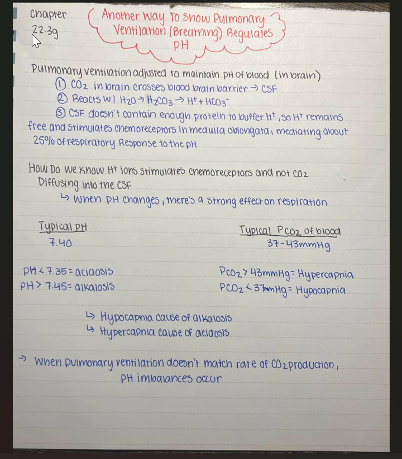So this is just yet another way to show that the respiratory system, or pulmonary ventilation, which is also breathing, causes and regulates blood pH levels. So when the pulmonary ventilation does not match the rate of carbon dioxide production, a pH imbalance occurs.